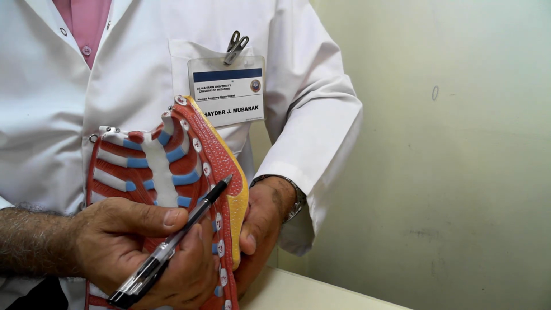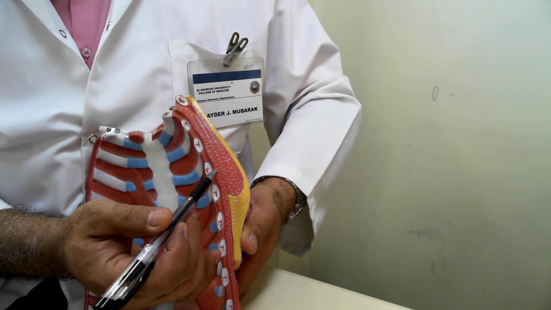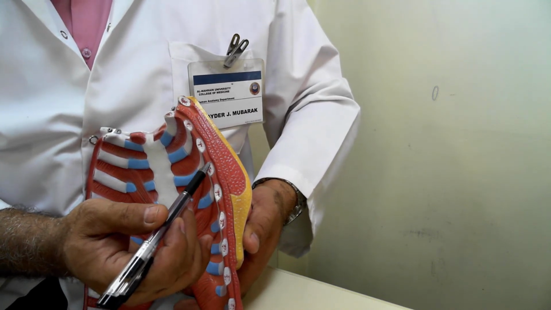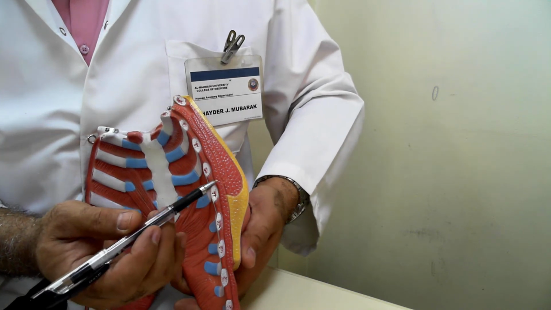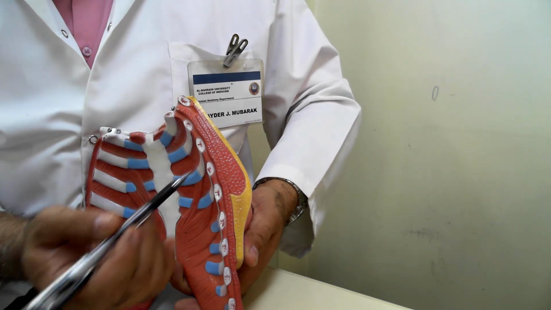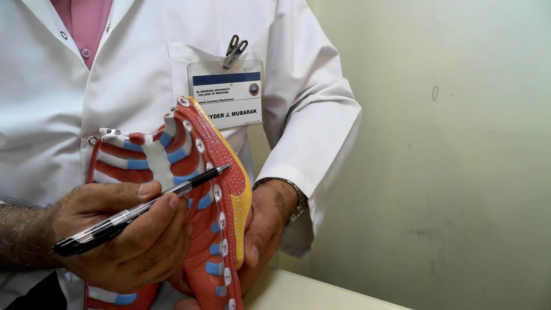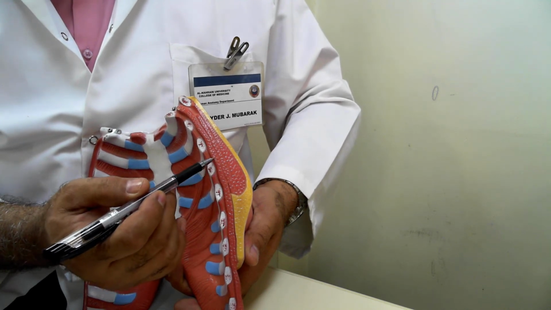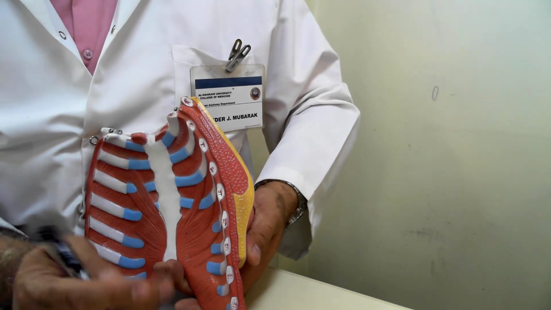This is pectoralis major, pectoralis minor, and this is the muscles of the intercostal muscles. This is major, all of this is major, this is minor, and this is the intercostal muscles.